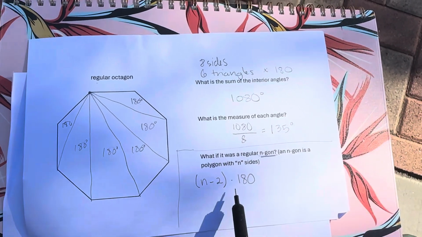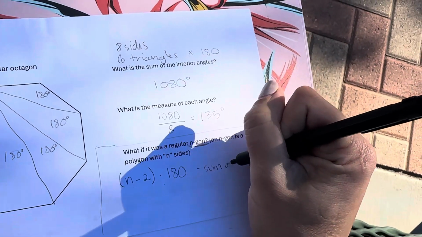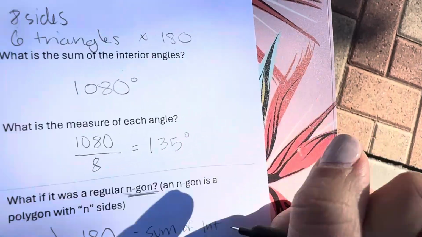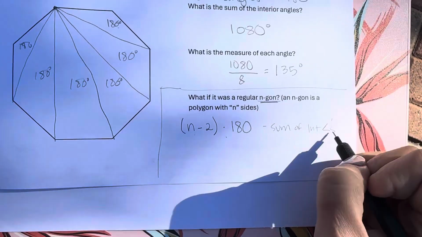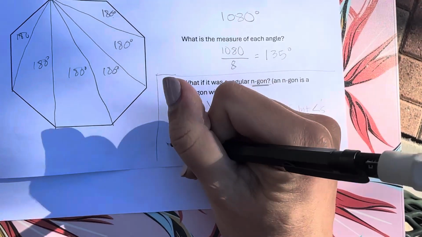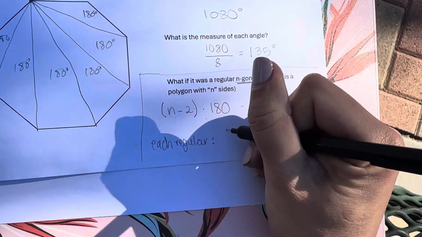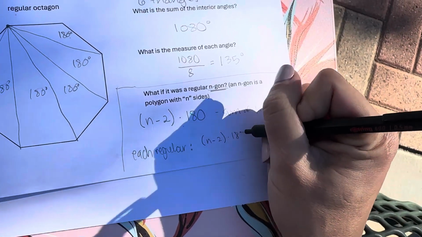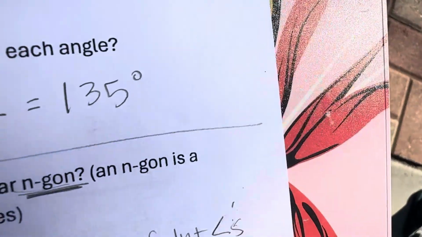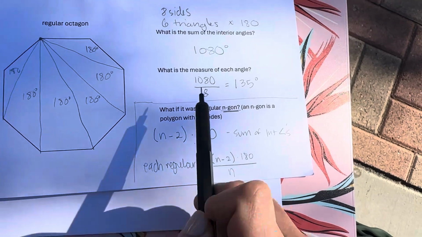And that would be the sum of the measures of the interior angles. And sorry, that's like a typo. Okay. And then if I wanted to know each for a regular polygon, I would take however much this came out to, and I would divide it by however many sides I have, n, which is what I did here.